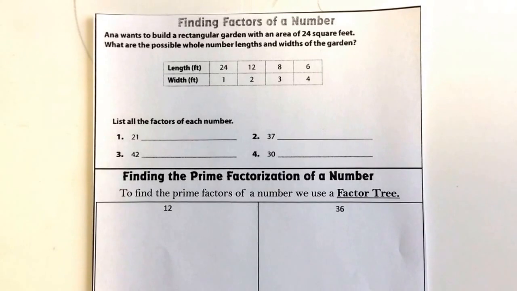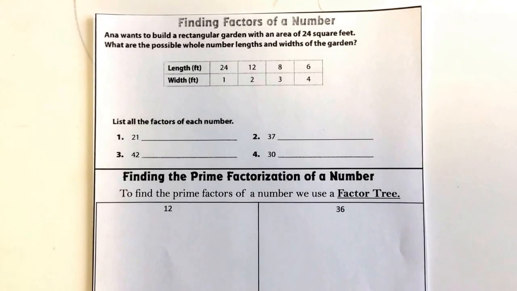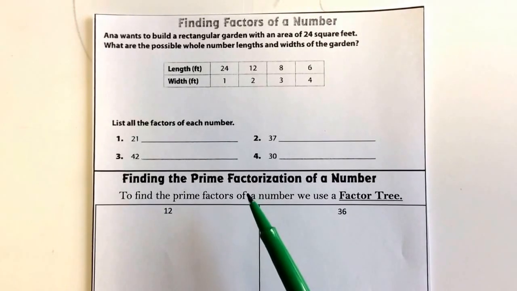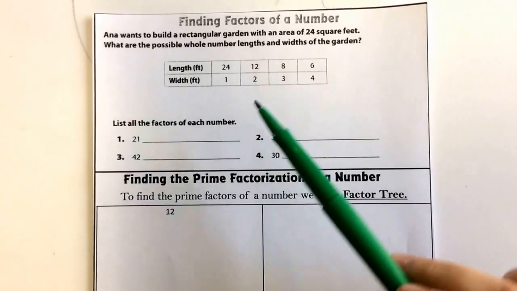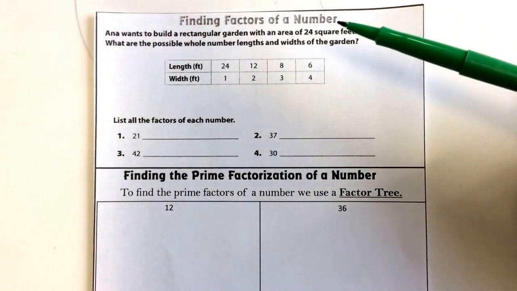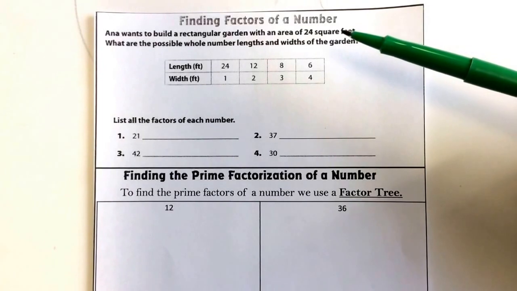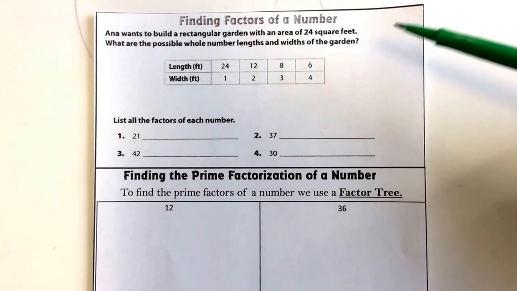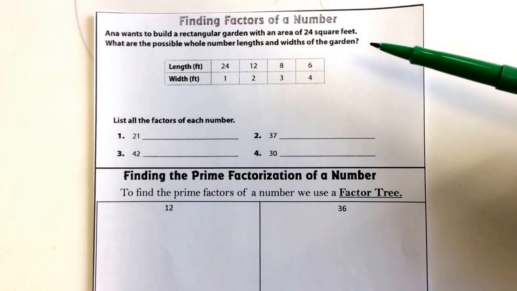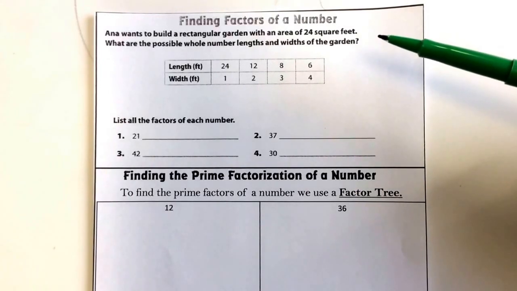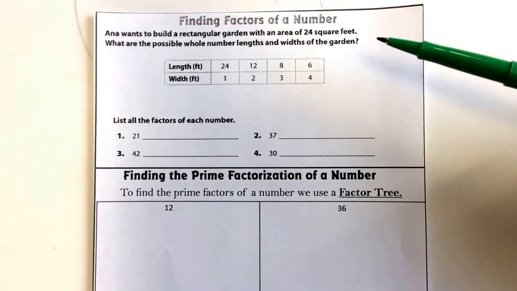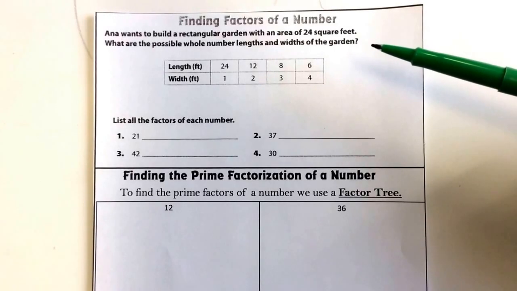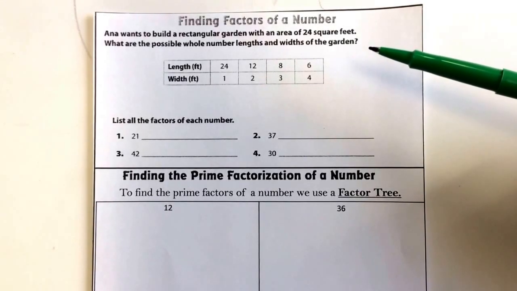And today's lesson, the main focus is prime factorization. To start out, we're going to go over just what a regular factor would be. So this example is just finding the factors of a number. It says Anna wants to build a rectangular garden with an area of 24 square feet. What are the possible whole number lengths and widths of the garden?